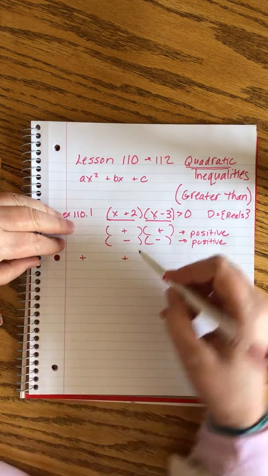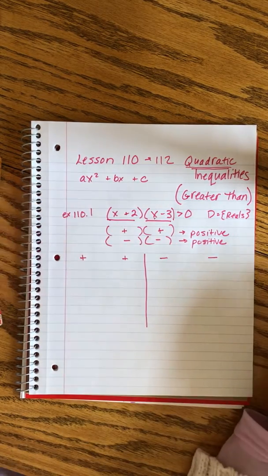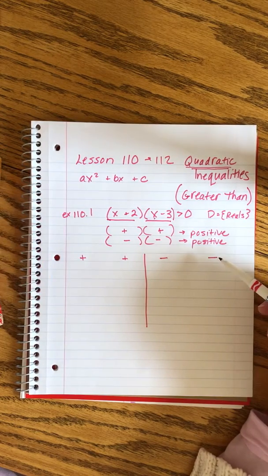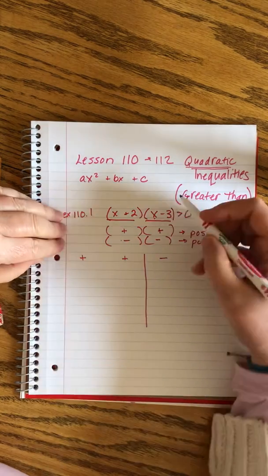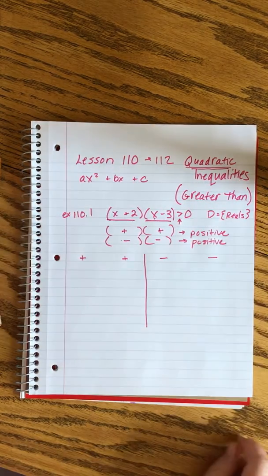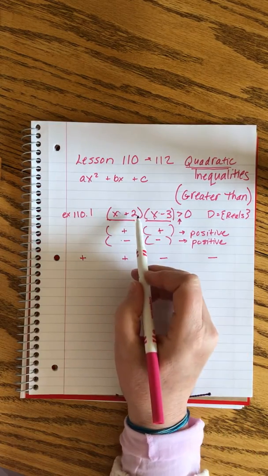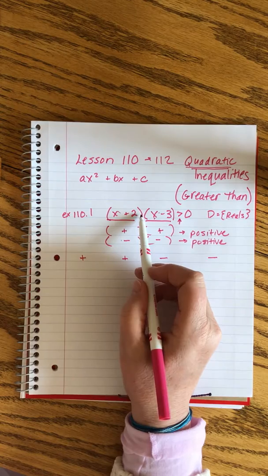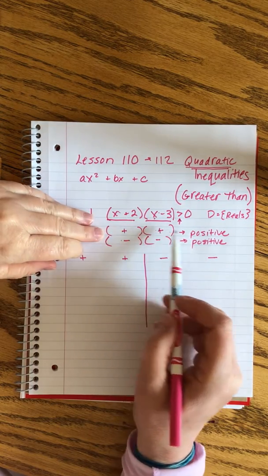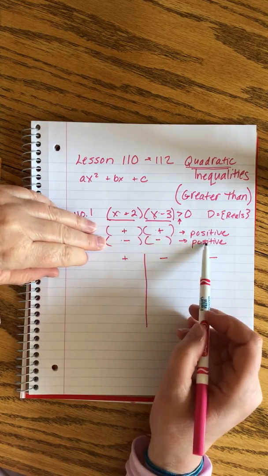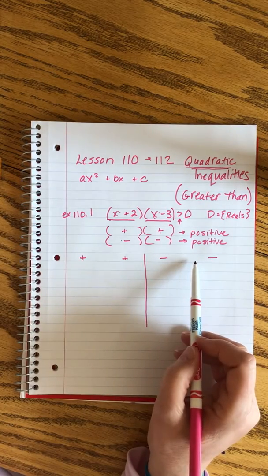The positive scenario and the negative scenario. This is where your brain starts to go, wait, what is she talking about? I'm talking about the factors that we need in order to make this come true. In order for this expression to be greater than 0, this has to be a positive number. And playing around with the signs, there are two ways to get that to happen. Either both of these factors are positive or both of these factors are negative, because that will also give us a positive. So those are the two scenarios I've set up here.